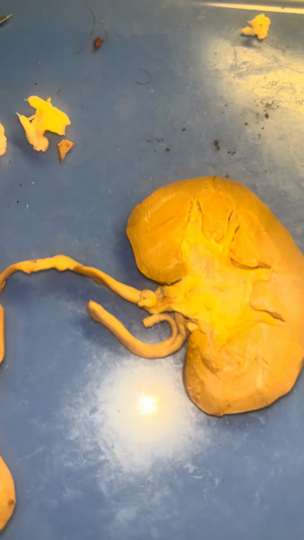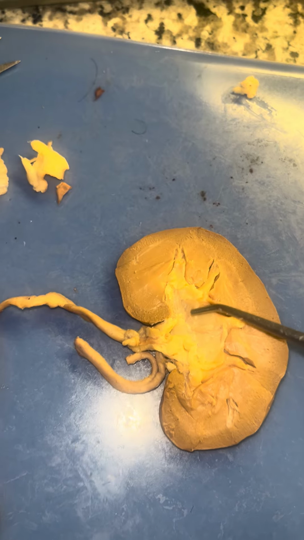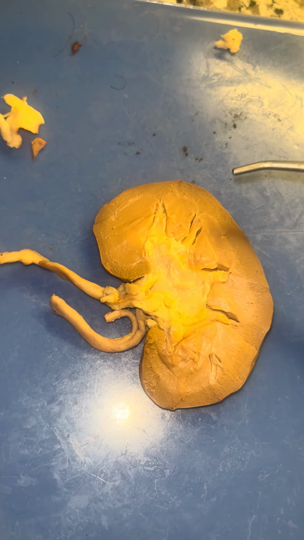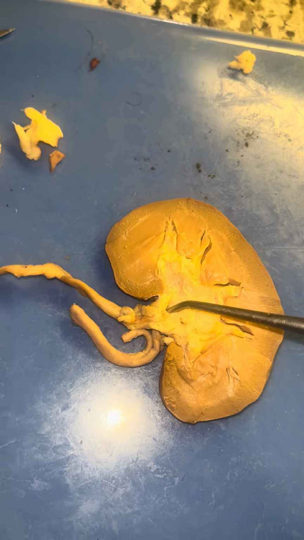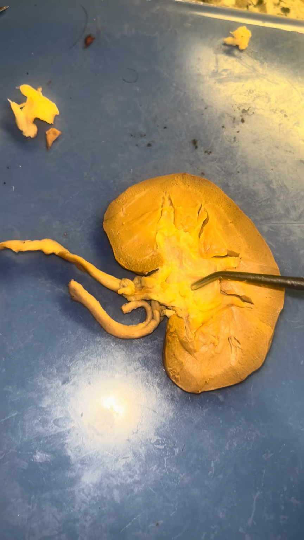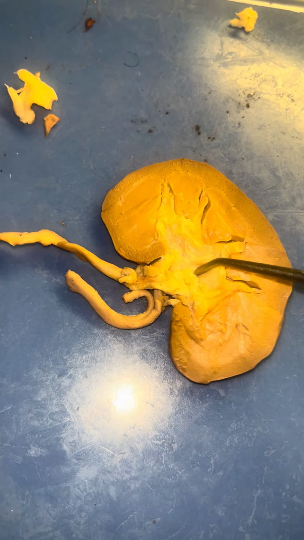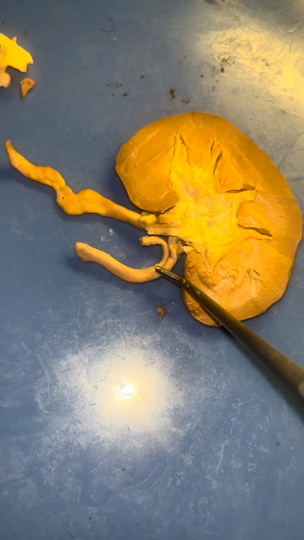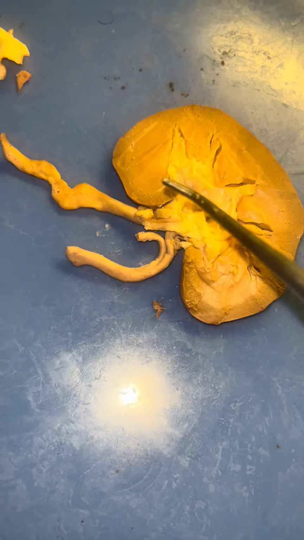bladder. Under the renal pelvis, we have the renal sinus, which consists of the renal pelvis, renal artery, veins, etc. that we can't see right now. What else? Yeah, it's kind of difficult to see under here. Forgot to mention the arteries and the veins.